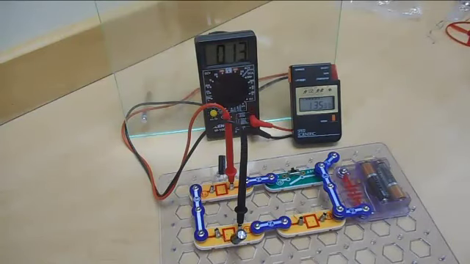Alright, and take the very last measurement right now. Okay, again, I always let it run a little bit longer, and we're finally done with this experiment.